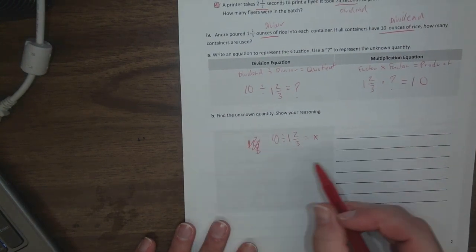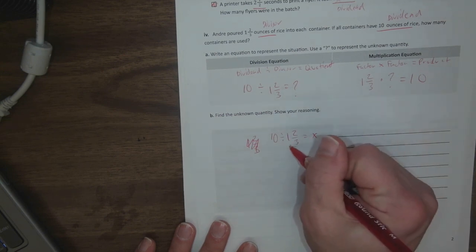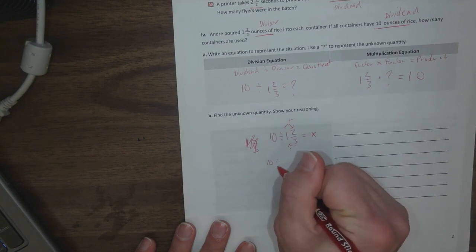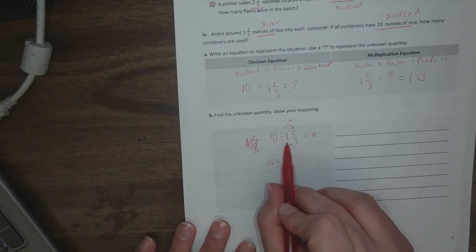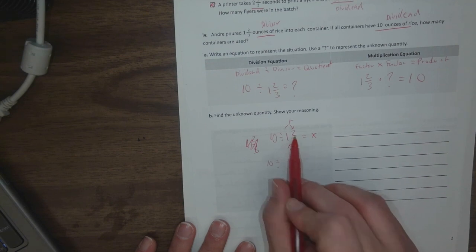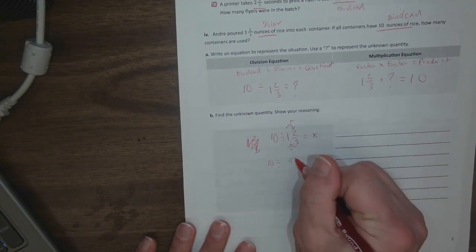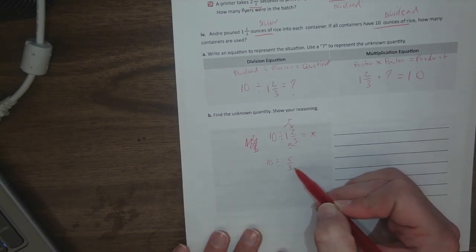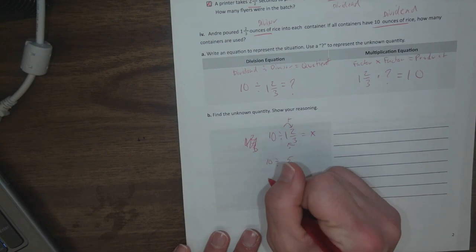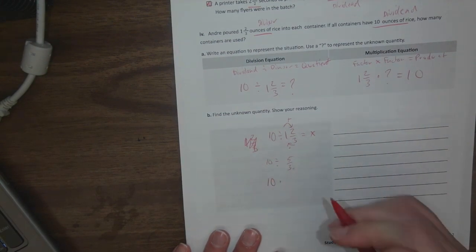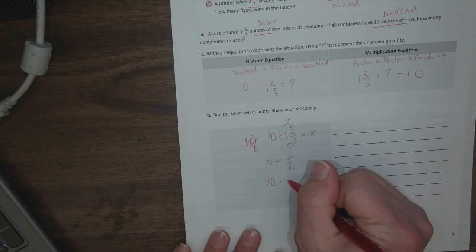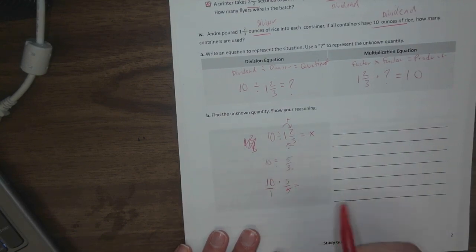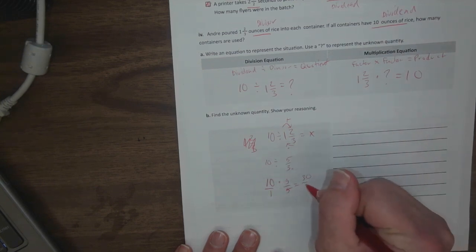And again, just like before, when we have a mixed number, we need it as an improper fraction. So I do around the world. And so I do 10 divided by 3 times 1 is 3. 3 plus 2 is 5. So 1 2/3 comes to be 5 over 3. Notice how I didn't change the denominator. The denominator still stayed 3. And so now I multiply by the reciprocal. So I keep my 10, change from division to multiplication, and take the reciprocal of 5 over 3. And now I just multiply across. 10 times 3 is 30. 1 times 5 is 5.